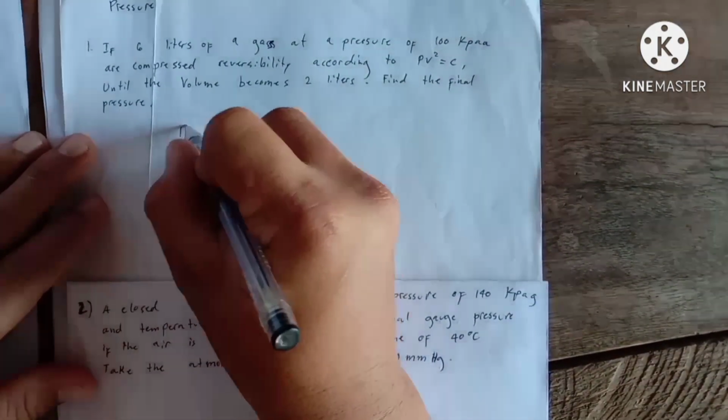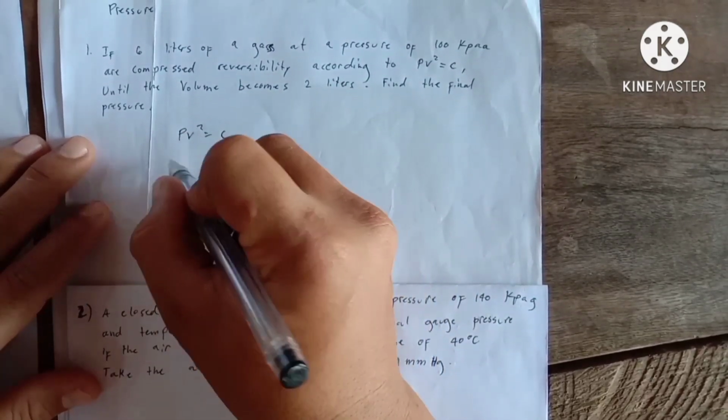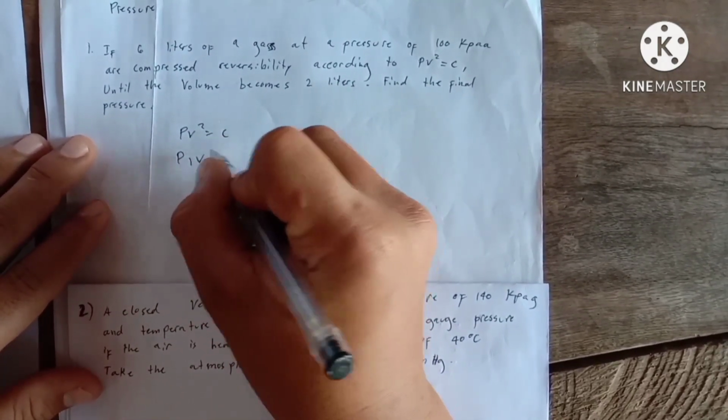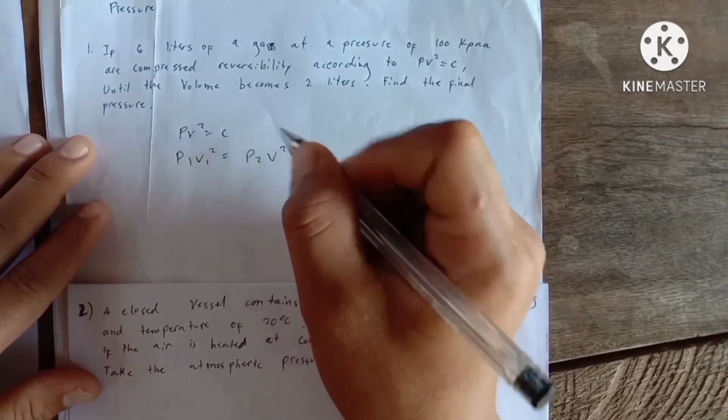Since PV squared equals a constant, P1 V1 squared equals P2 V2 squared.